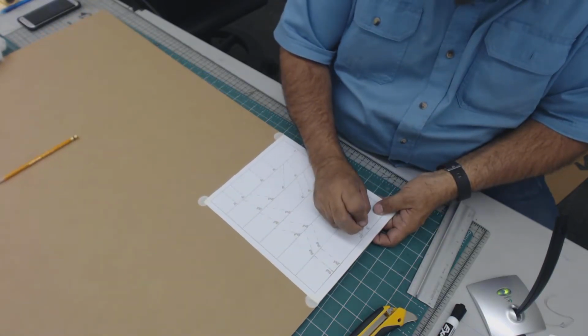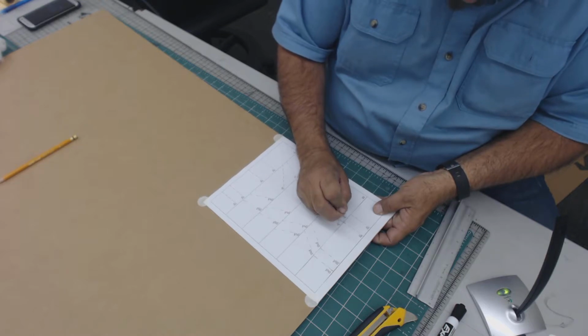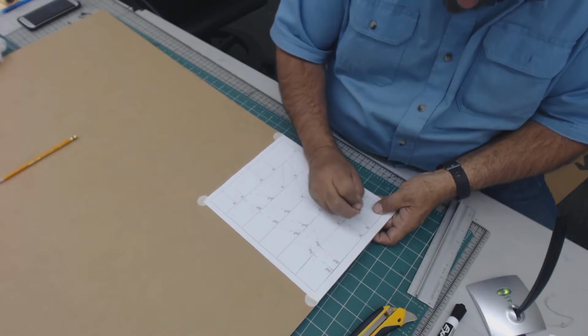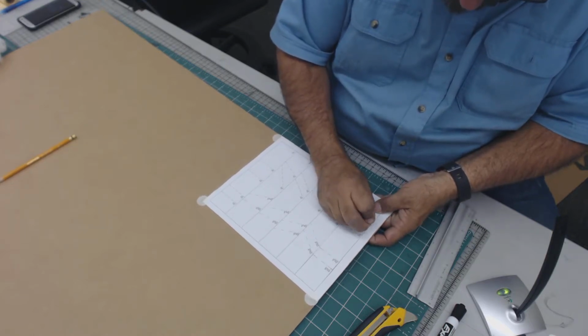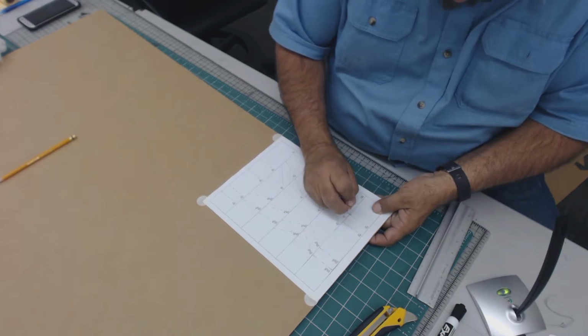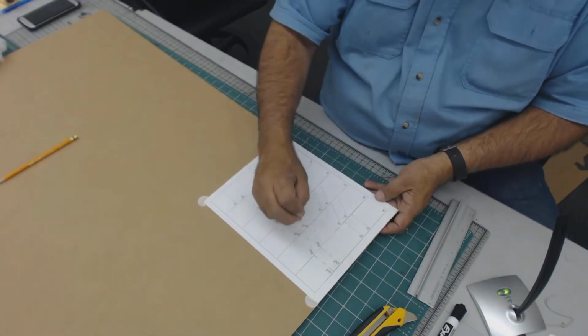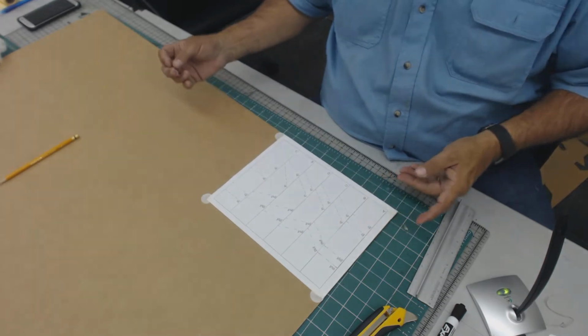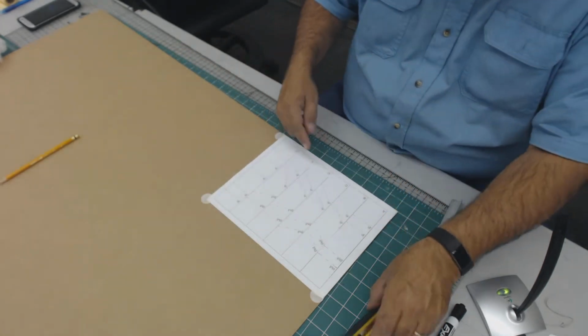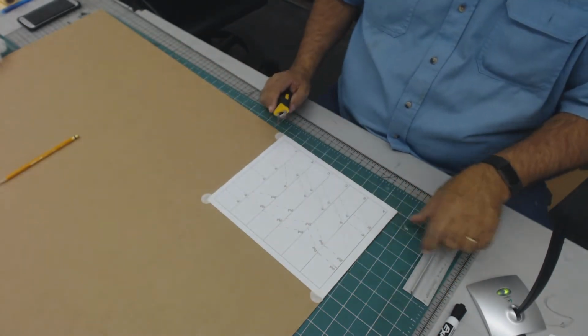Now I gotta do these. You could actually, if you wanted to, do this entire process ahead of time, so you could continue on to all of them. Okay, marking each of the fold lines. So right there, I've marked them all.